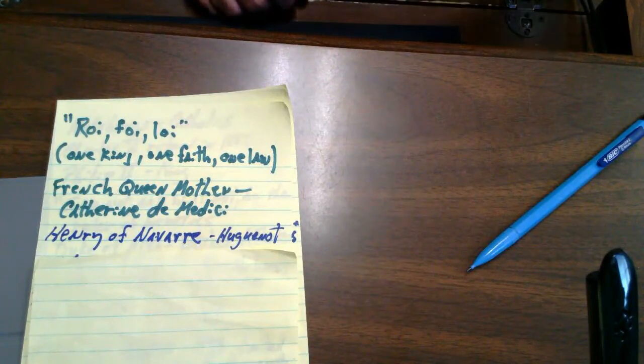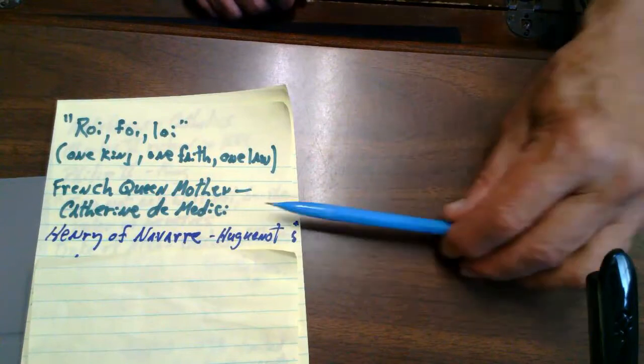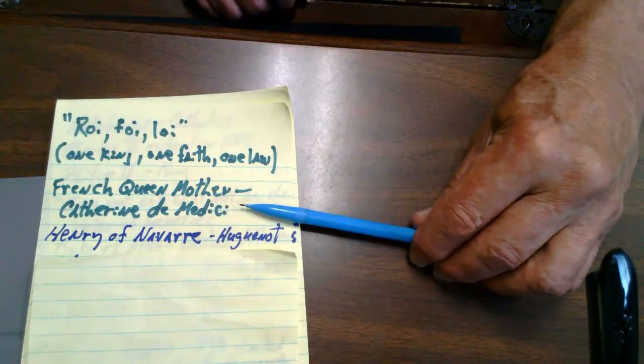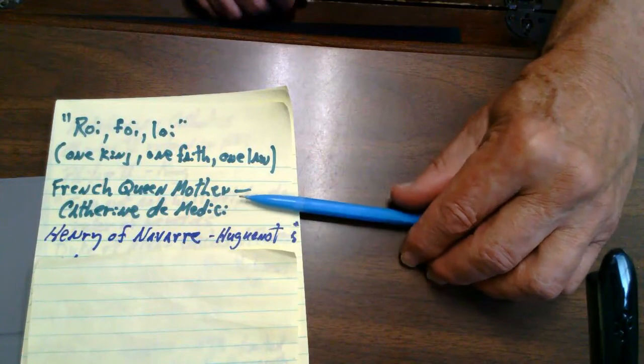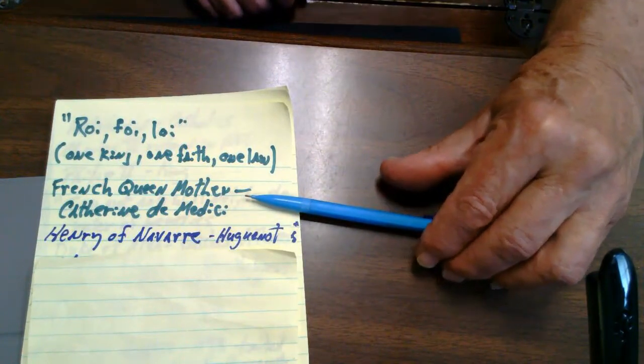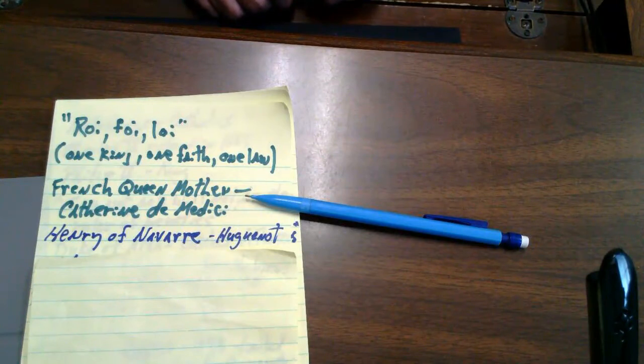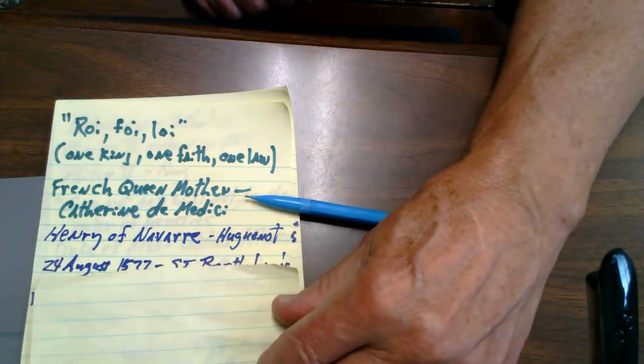Now, Navarre is an area in the northern parts of Spain. And Henry of Navarre, I guess we should call him Enrique of Navarre, is a Huguenot. So that is a weird combination when we have the king of Navarre, Henry of Navarre, who is a Huguenot, going to marry the Catholic daughter of Catherine de Medici. So that takes quite a bit of religious tolerance. So the wedding was supposed to take place, and it did take place. It was supposed to take place on the 18th of August in 1592. And the wedding took place here.